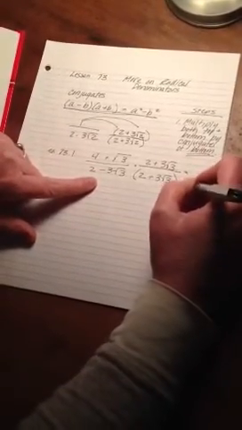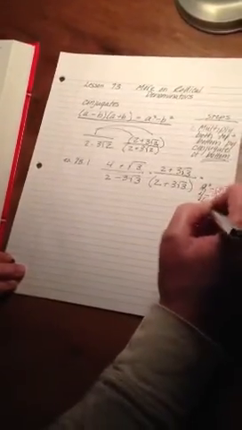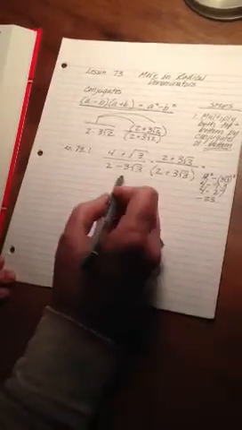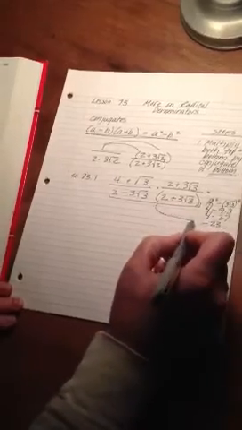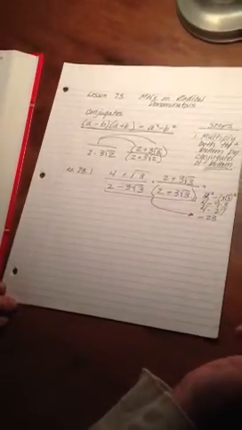So that will be 4 minus 9 times 3. So that would be 4 minus 27. And 4 minus 27 is minus 23. Okay? So our new denominator, when we multiply this pair of conjugates, is going to be minus 23.